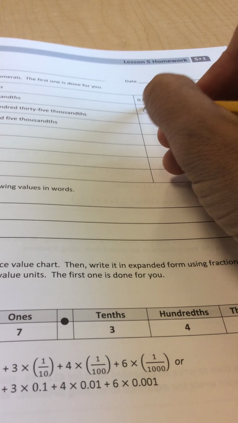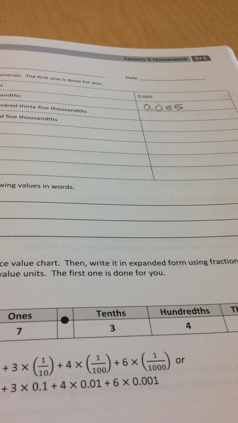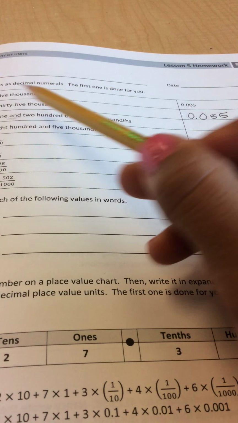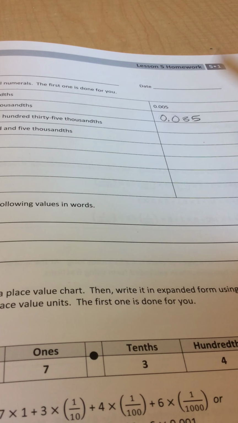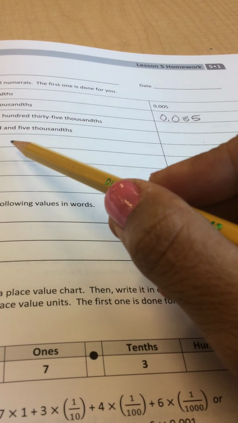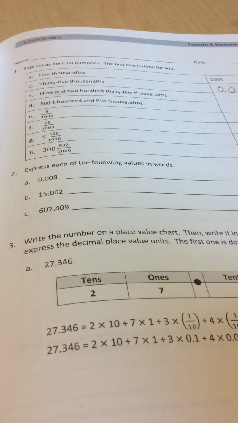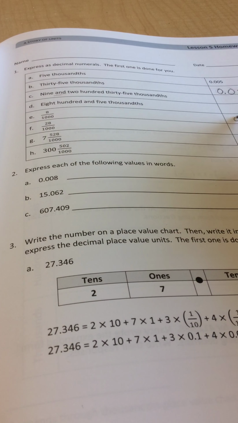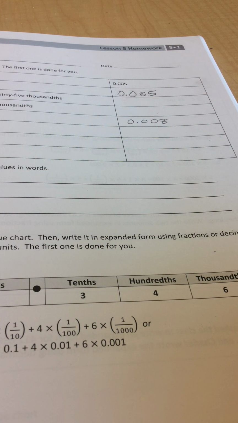So what we want here is the students to have place value understanding, to know that 35,000 is written in standard form like that. And then B here is written in word form, so going from word form to standard form. Letter E is kind of the same, just knowing that 8 thousandths as a fraction also equals 0.008. And that 8 would go in the thousandths place on the place value chart.